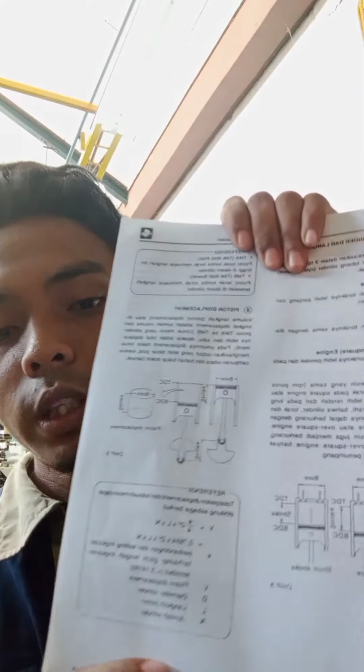And the third, we enter the cylinder bore and stroke. There are three types of cylinder bore to stroke comparison. The first is long stroke engine, square engine, and short stroke engine. The fourth has piston displacement. Piston displacement is the sum of the volumes at the dead center positions.